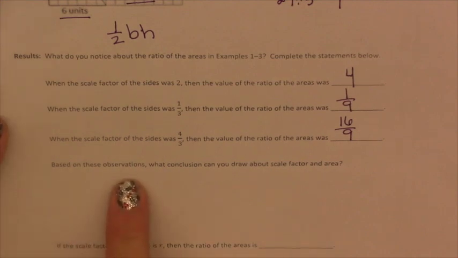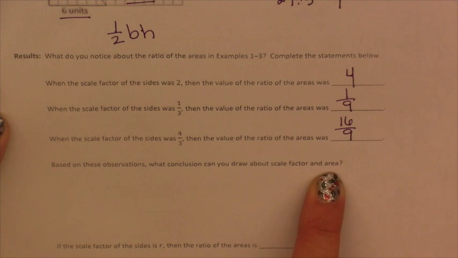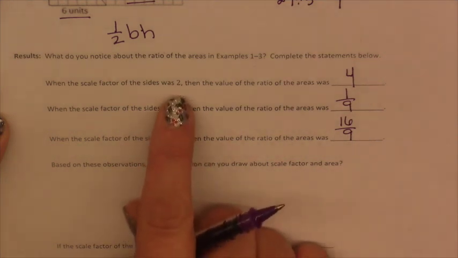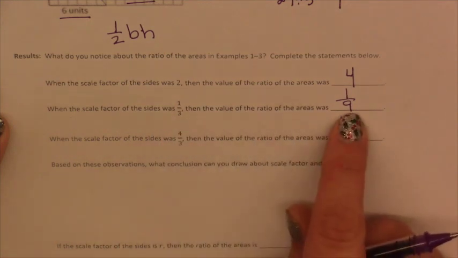Based on these observations, what conclusion can you draw about the scale factor and area? So we're trying to compare this scale factor to the area and how they relate.